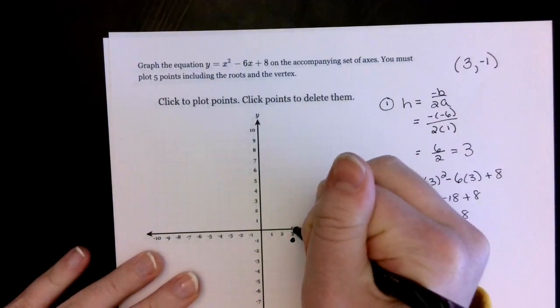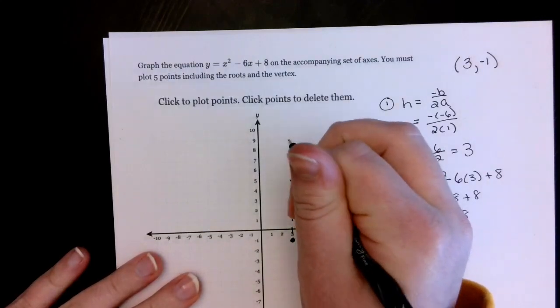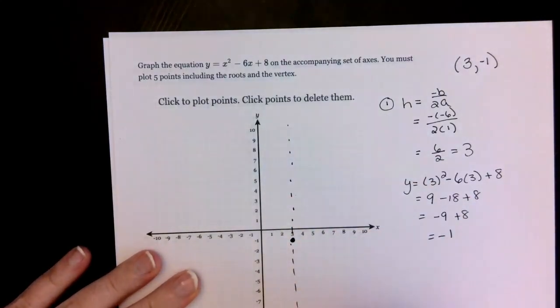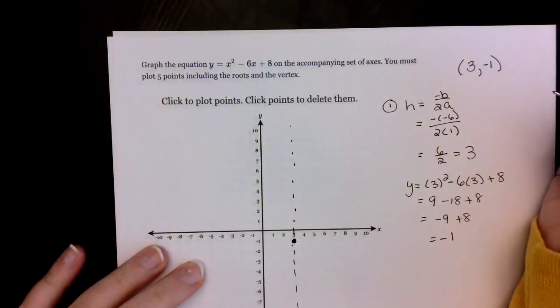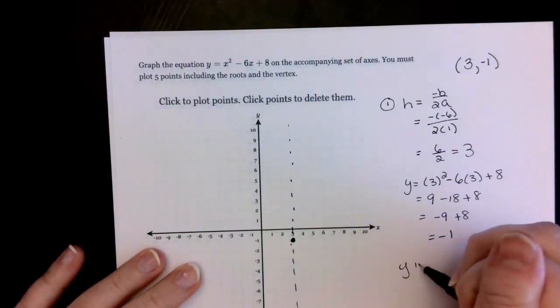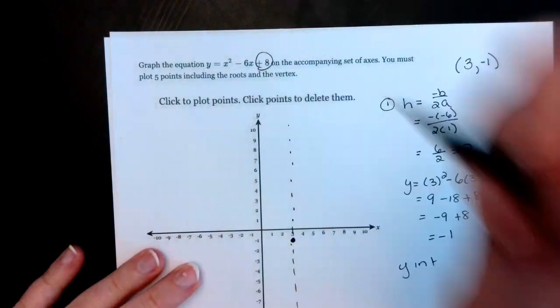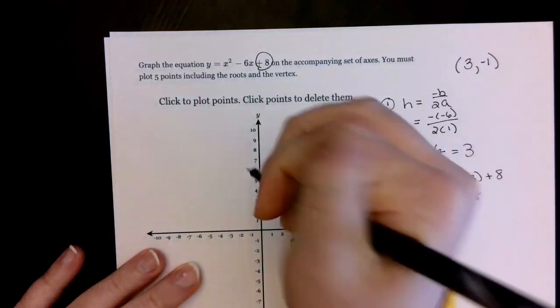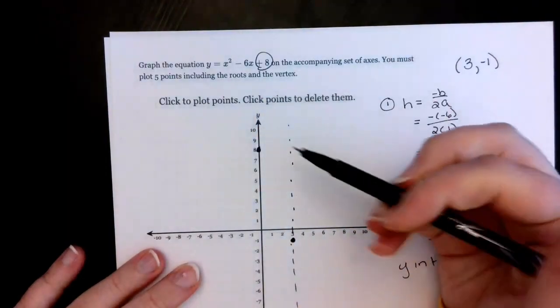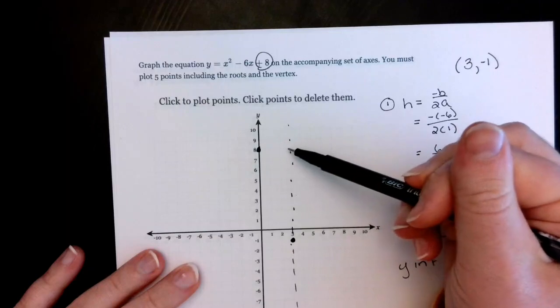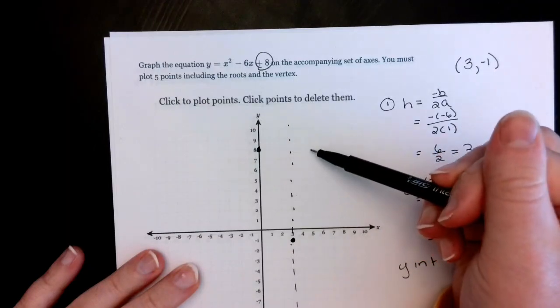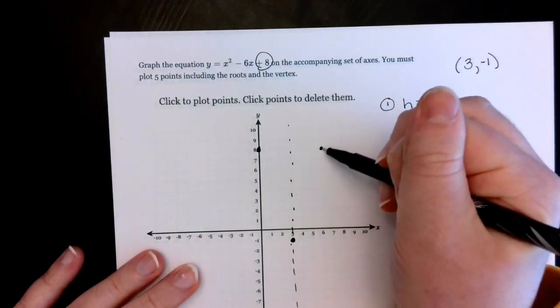Going to just draw a quick line so I can see my axis of symmetry. I also know my y-intercept is 8 from looking at it right there. To pick another point, I'm going to go 1, 2, 3. So I'm going to go 3 over, 1, 2, 3, and plot it.